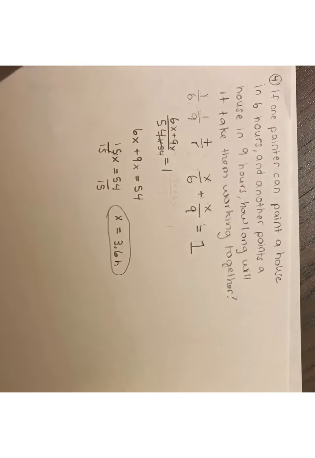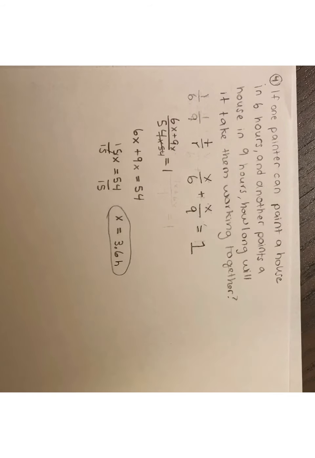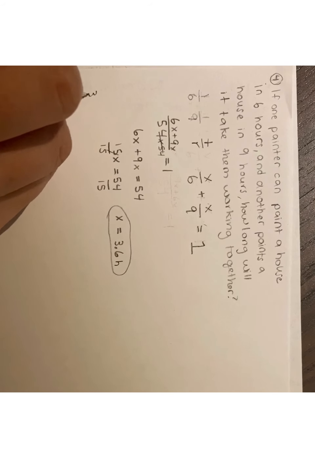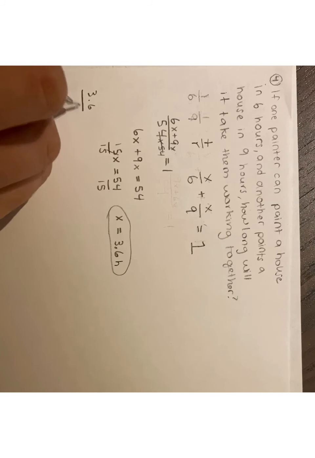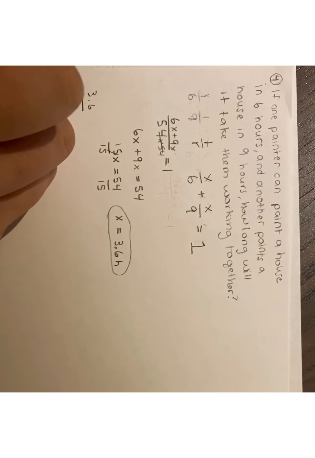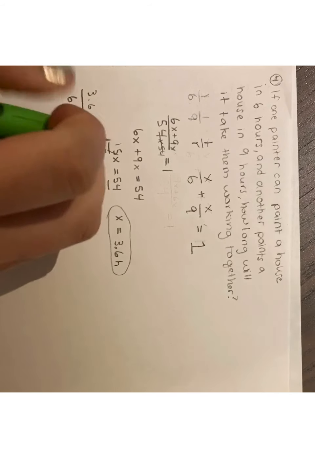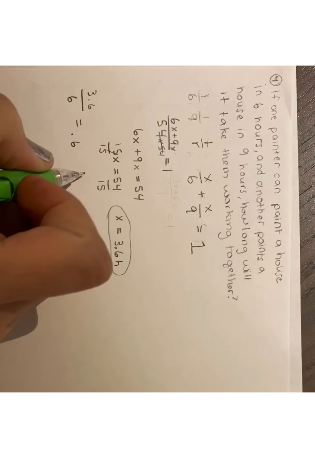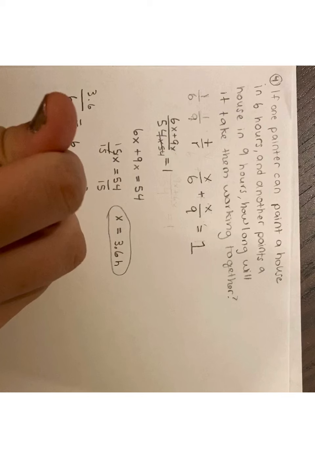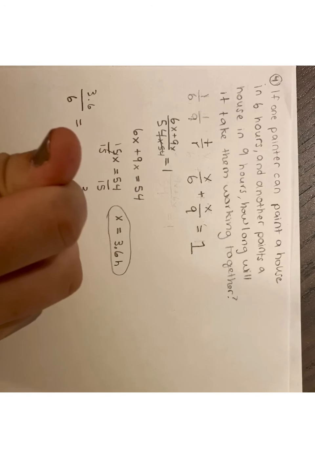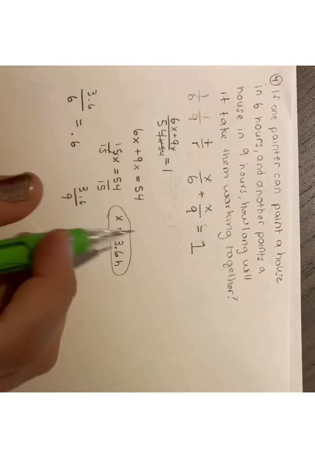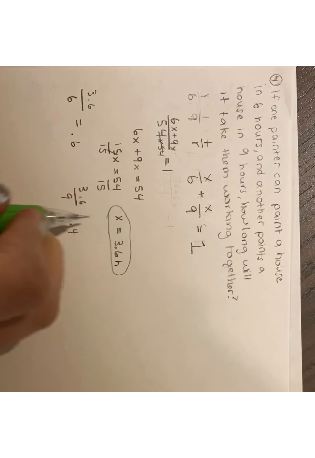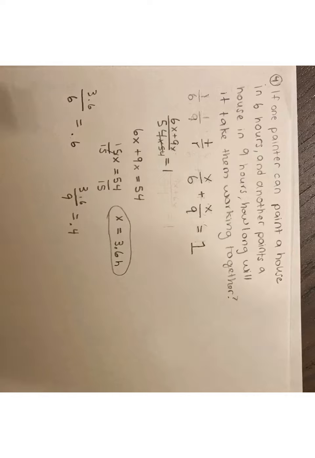Let's make sure this is right, and let's check it to make sure that the painters' rates total to 1. So we have the 3.6 hours over the 6 hours for the first painter's job, and that's going to equal 0.6 of the job. And then the other is going to be 3.6 over 9, which is just substituting it in for this. And that's going to equal 0.4, because 0.6 plus 0.4 is going to be 1.